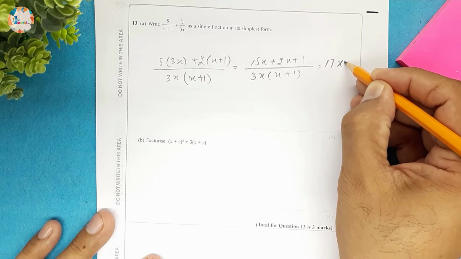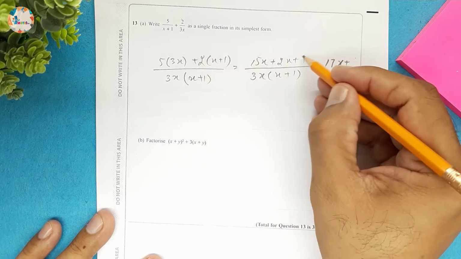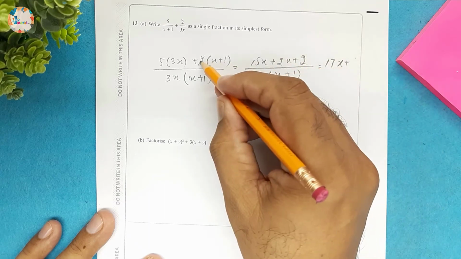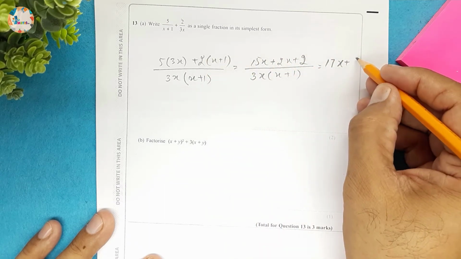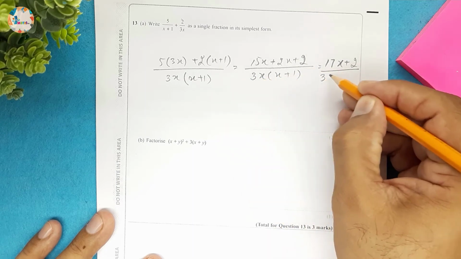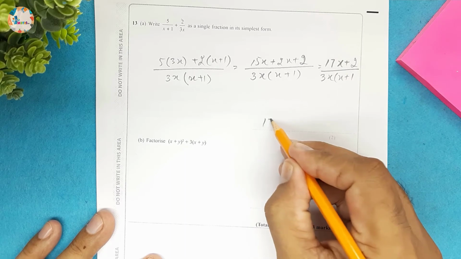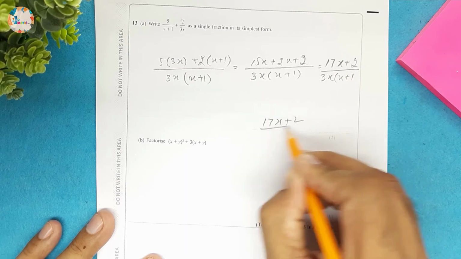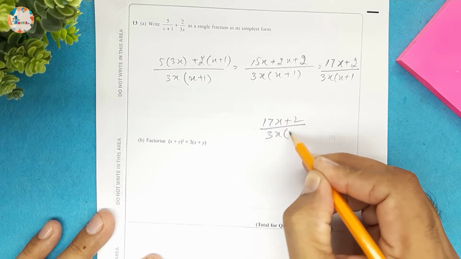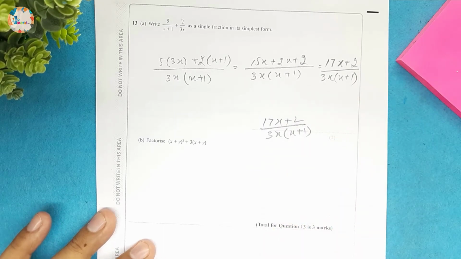So 17x plus, basically this one we have made a mistake. This should be 2 here, because this is multiplying by both of these, right? So this will be 2 over 3x into x plus 1. This will be our final answer. We can copy over here x plus 1. This will be our final answer.